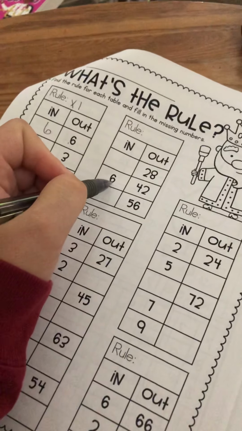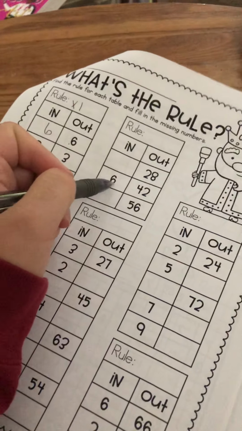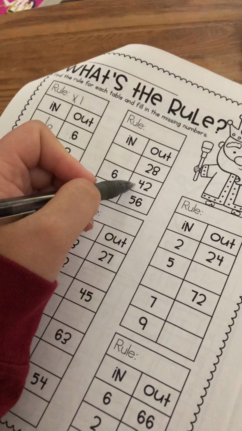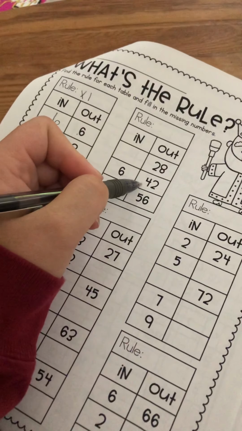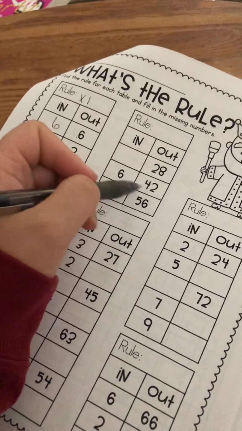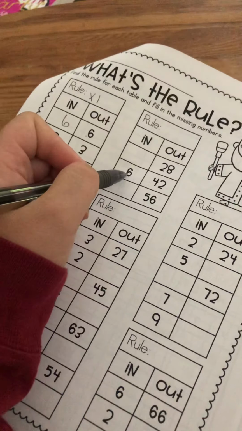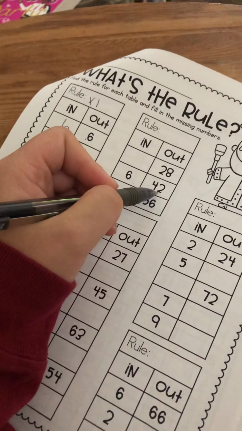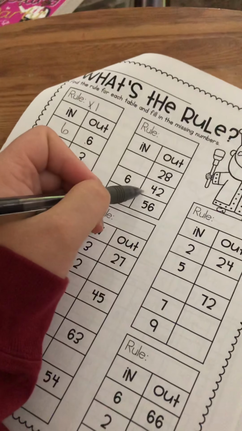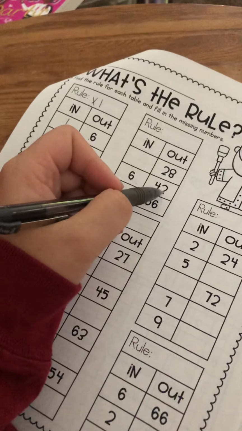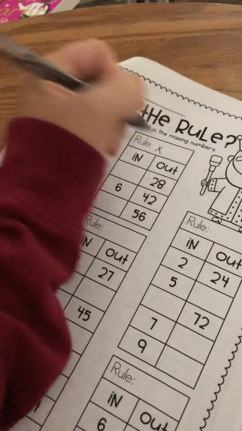If I put in a 6, how do I get from 6 to 42? What number am I going to multiply or divide? If we are trying to find our big number, hopefully we have to multiply our rule to get to this big number. So if we're going to do 6 times what number gives us 42? So that's going to be your rule.